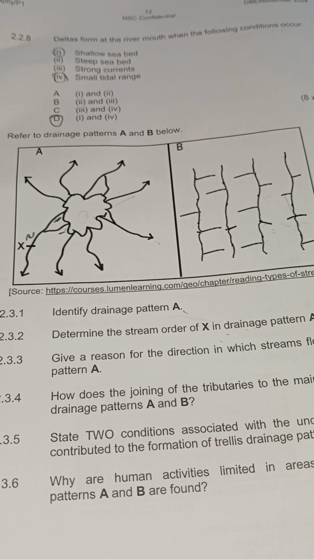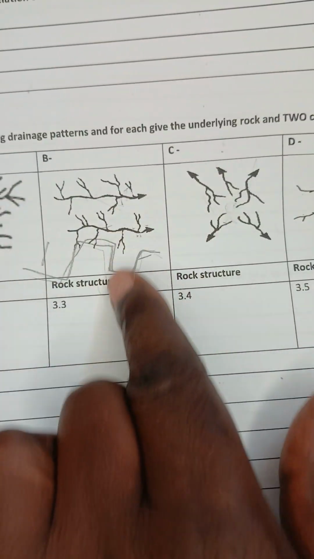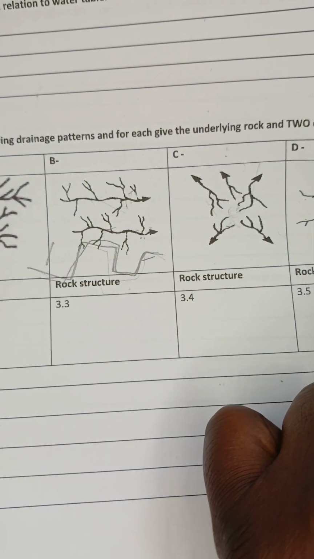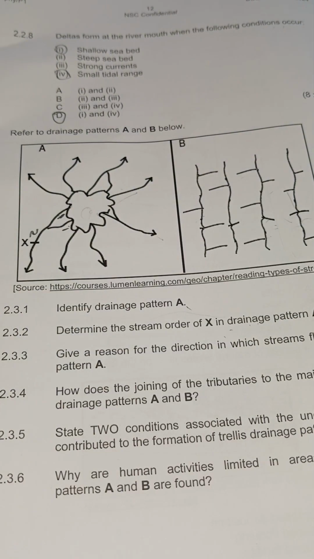I think I've already shown this, okay? Like from this paper, you can see what you have. You've got your dendritic, you've got your trellis, you've got your centrifugal, you've got your centripetal. This is also known as a radial. You should be able to identify them and also explain how they are formed.